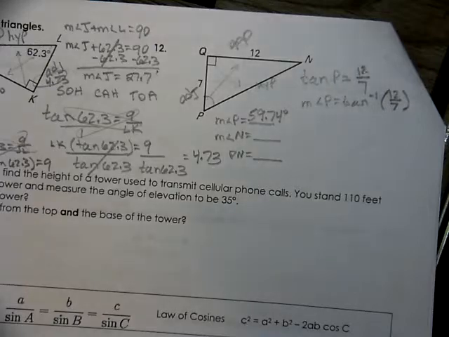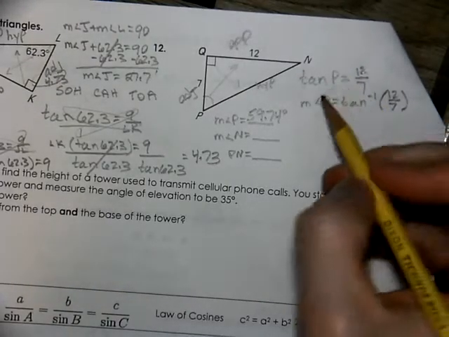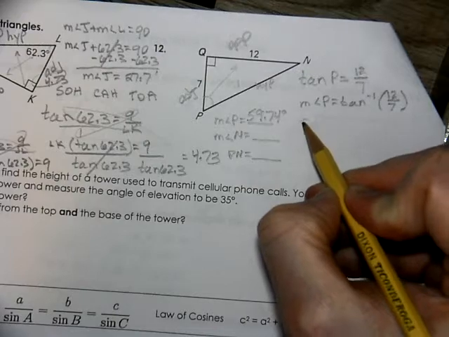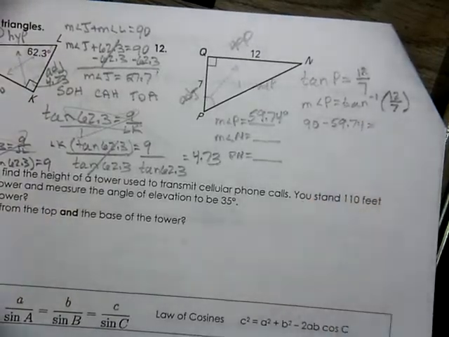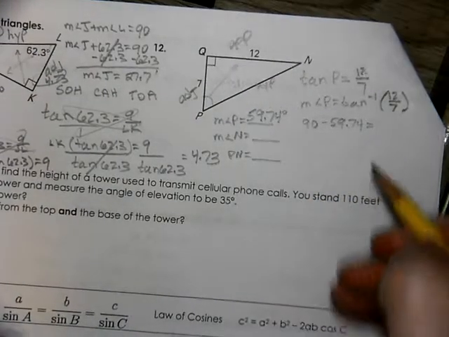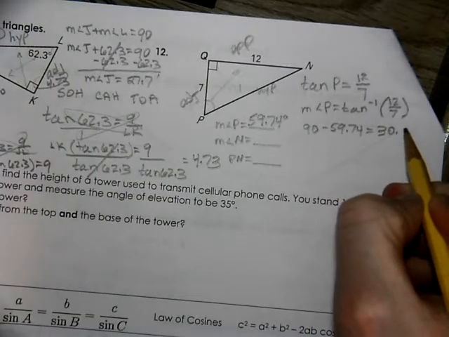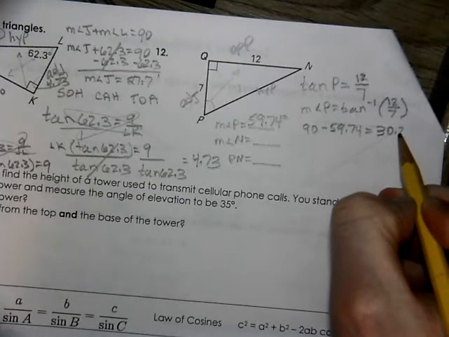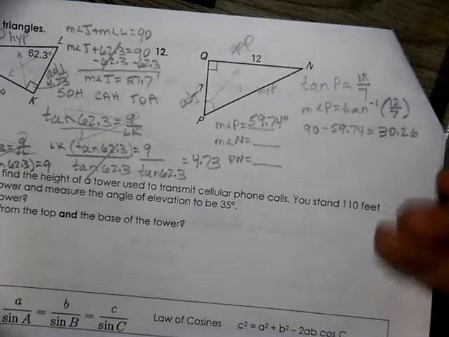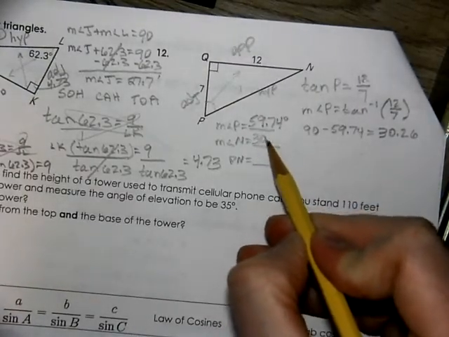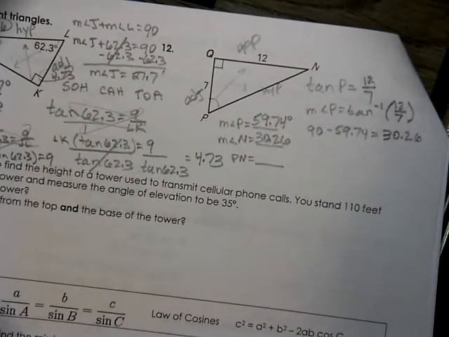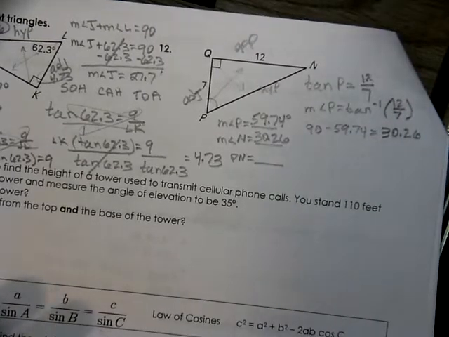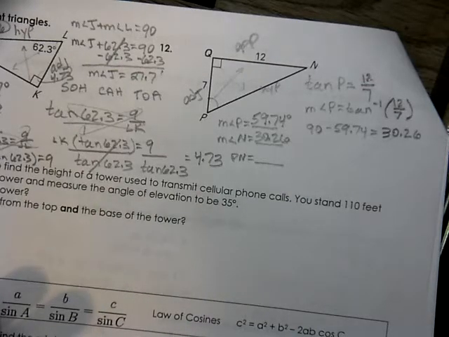An easy way to help us figure out the value of angle N is to say that 90 minus 59.74 is going to be 30.26. And then to calculate the last side, we could use Pythagorean theorem, or you could use trigonometry. It's your choice which method you would like to use.